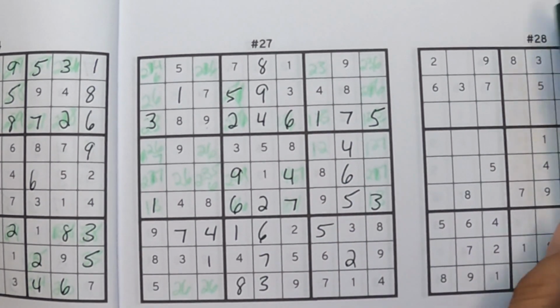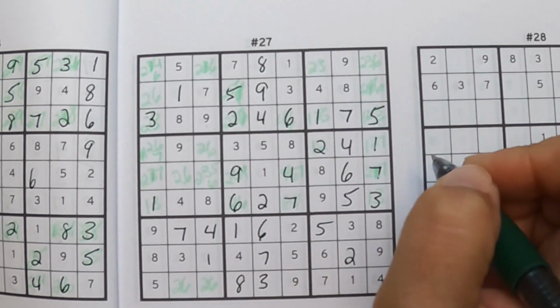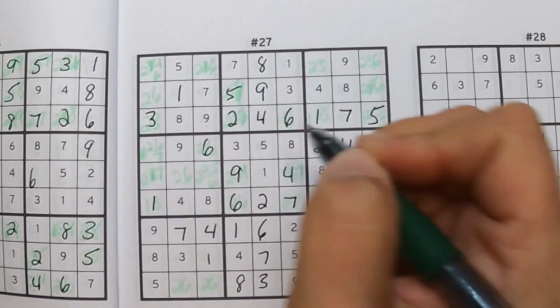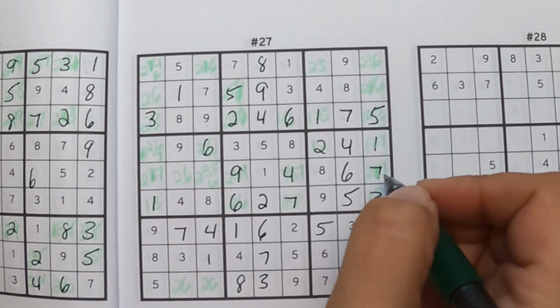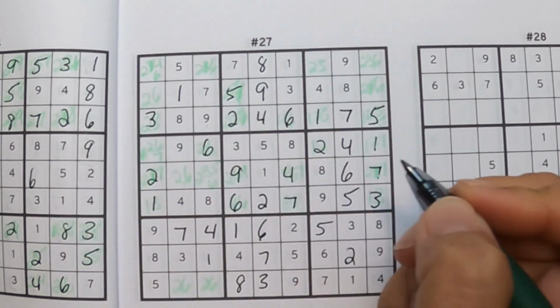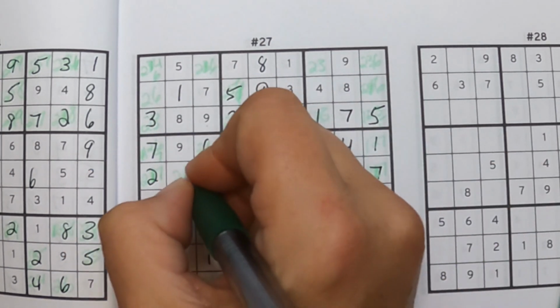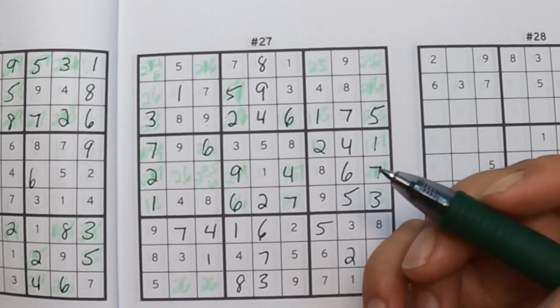That 1 makes this our 2, 7, 1. That 2 makes this our 6. 7 makes this our 2. 2 and 6 makes this our 7. That 2, oh, we've made a mistake somewhere.